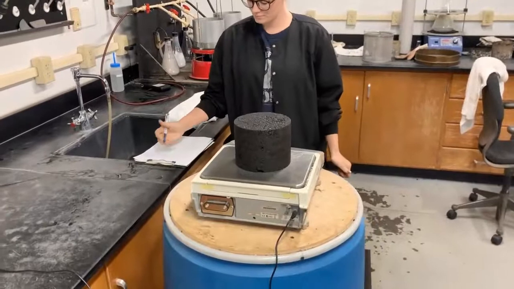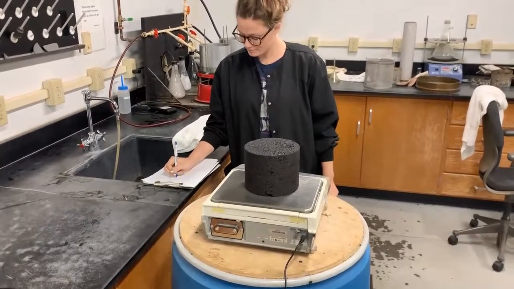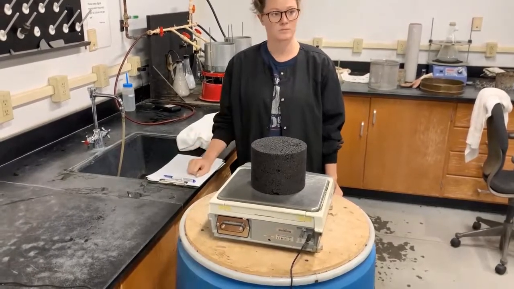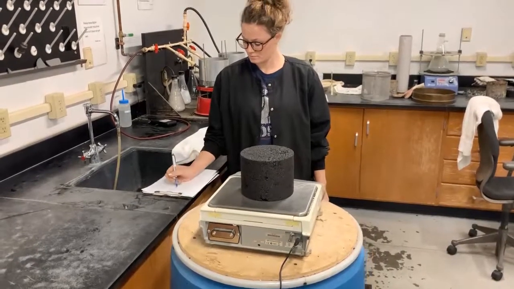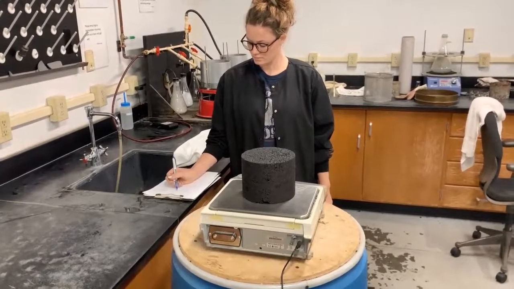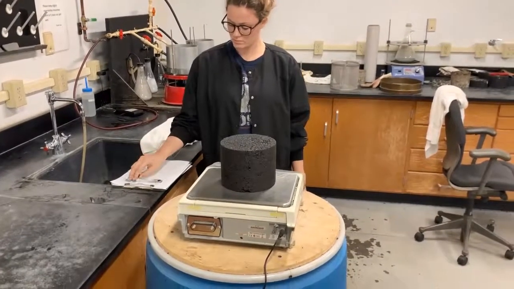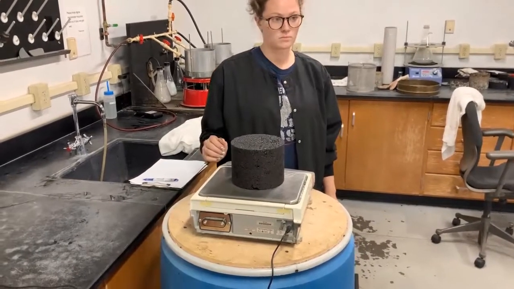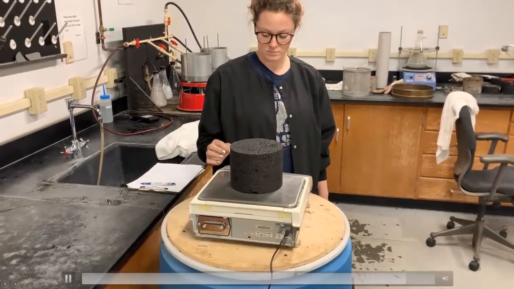You need to use a dampened towel because we are trying to remove the water from the surface of the sample, but not extract the water from the voids of the sample. If you were to use a dry towel, you could possibly remove some of the water that is in the voids of your sample. So you should always use a damp towel for determining your SSD weight. The specification actually states that they consider a damp towel to be a wet towel that no more water can be wrung out.